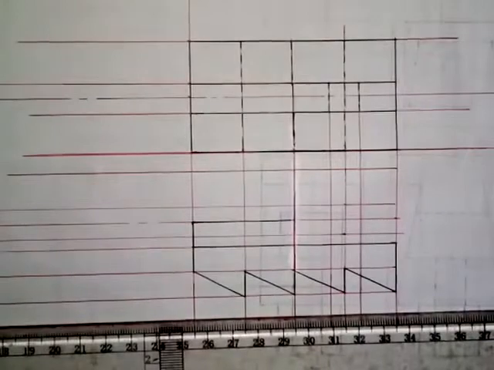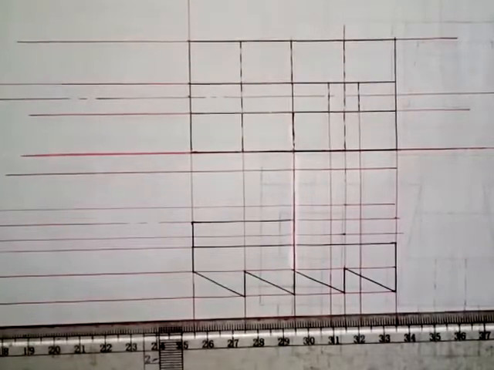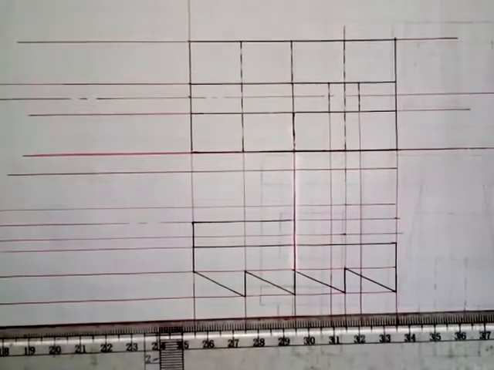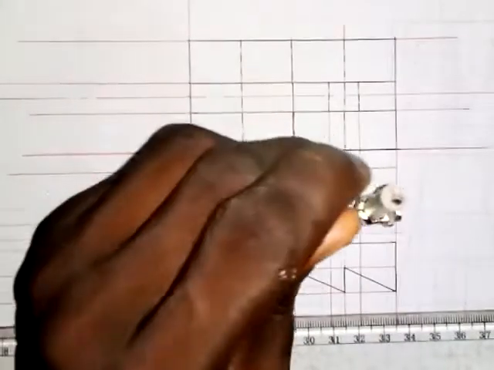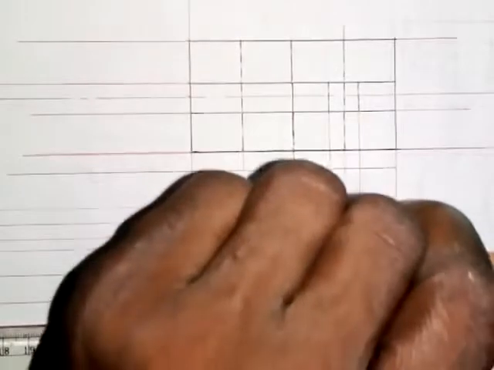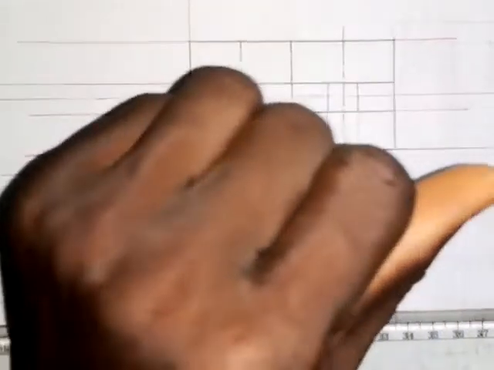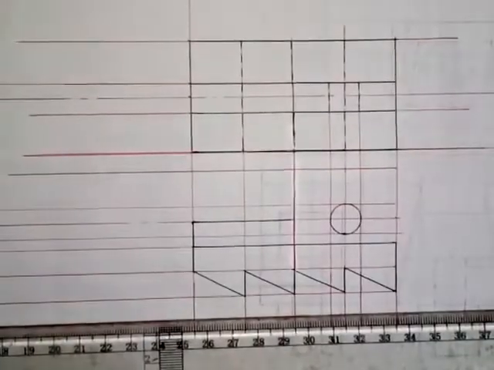Okay, let me try if the compass will work. All right, so the compass actually worked. So this is it. I've drawn the circle.